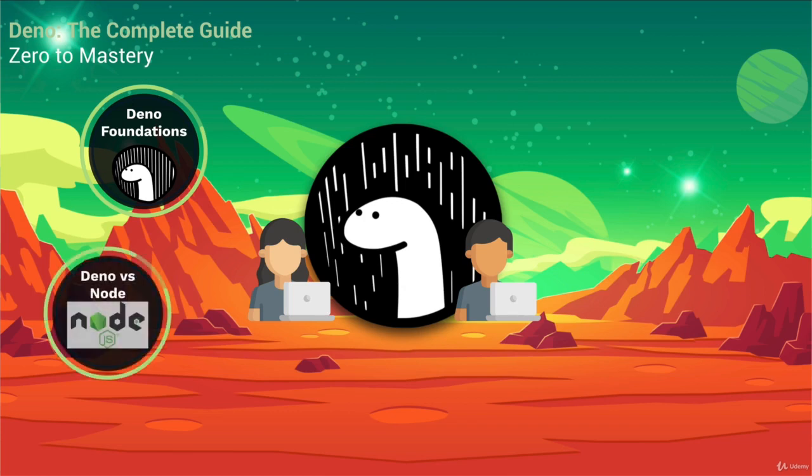We then dive into comparing Deno with Node. You see, Deno was created by the same creator of Node. So in order to truly understand Deno, you need to understand Node, some of its shortcomings, and how Deno tries to improve it. This is going to be a very interesting section.